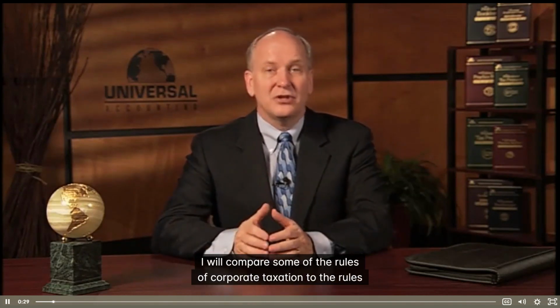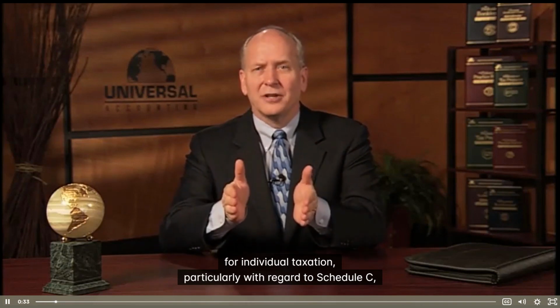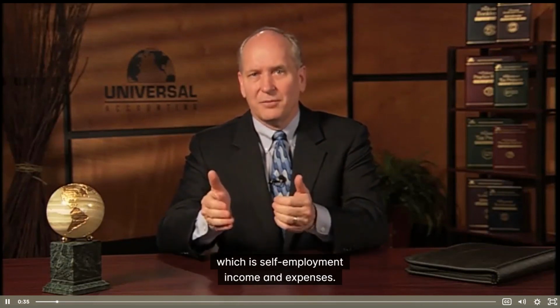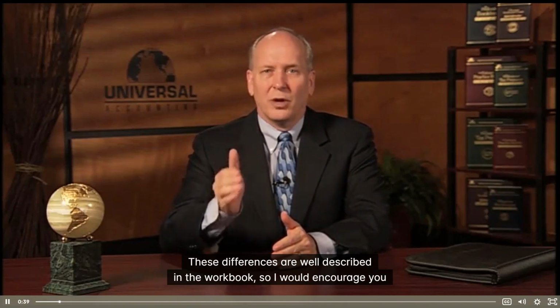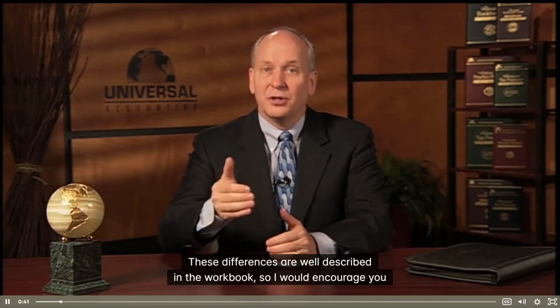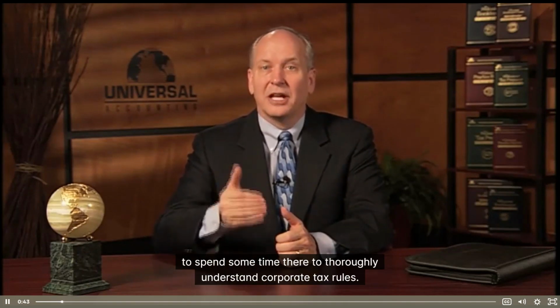rules of corporate taxation to the rules for individual taxation, particularly with regard to Schedule C, which is self-employment income and expenses. These differences are well described in the workbook, so I would encourage you to spend some time there to thoroughly understand corporate tax rules.